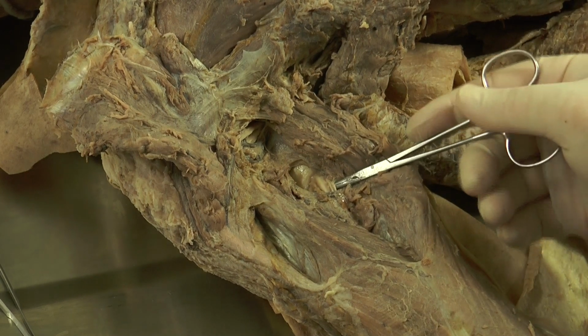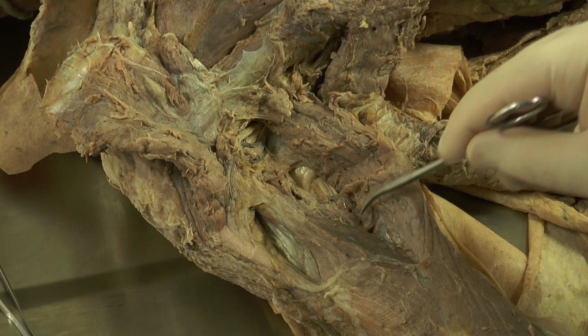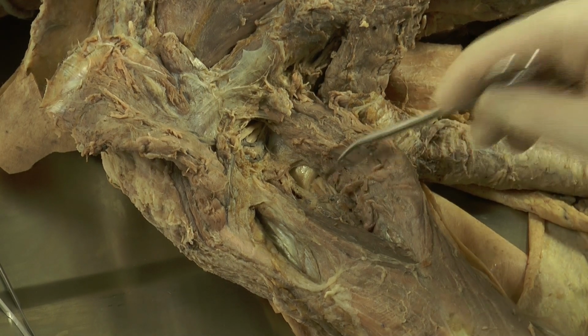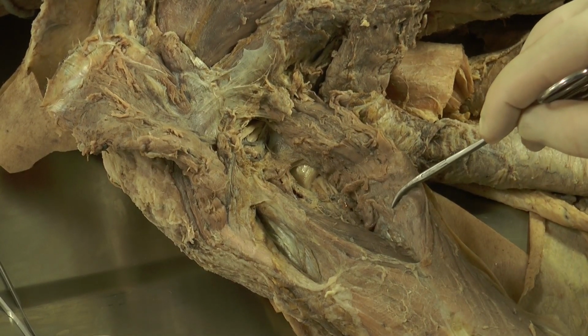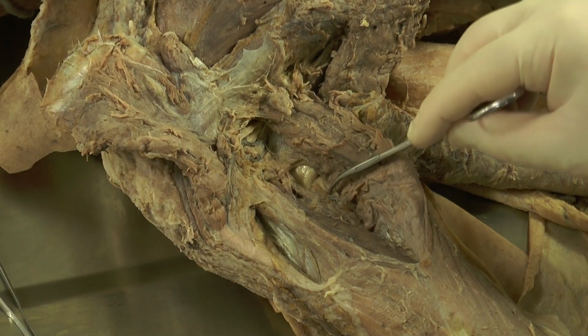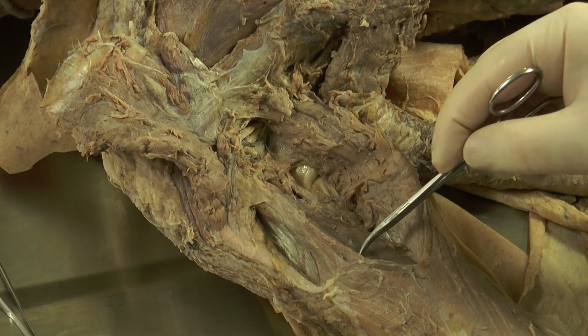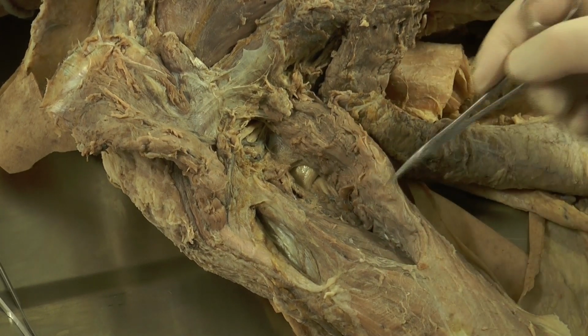So these basically run together. They run parallel together, and we see them in this lower triangular space. And the radial nerve, as you can see, innervates the triceps muscle. It comes in the posterior compartment of the arm and innervates the triceps muscle. Okay, so this is the lower triangular space.